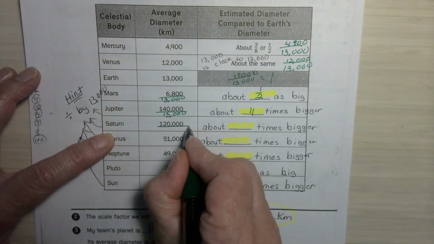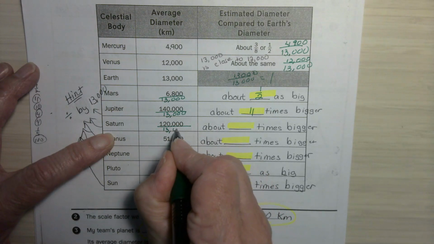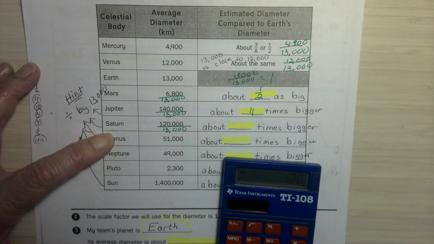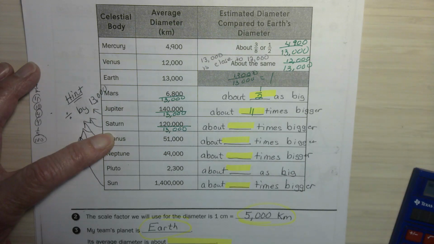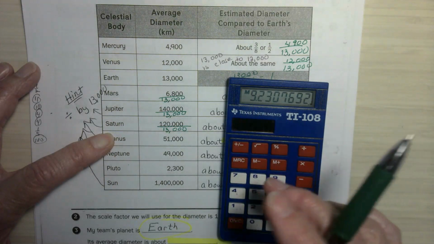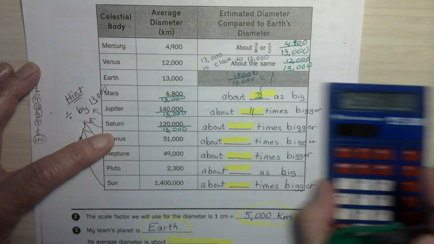Saturn, you're going to have 120,000 divided by 13,000. Make sure you use enough zeros. On this one, it will be 9 times bigger. The 2 won't turn the 9 into a 10.